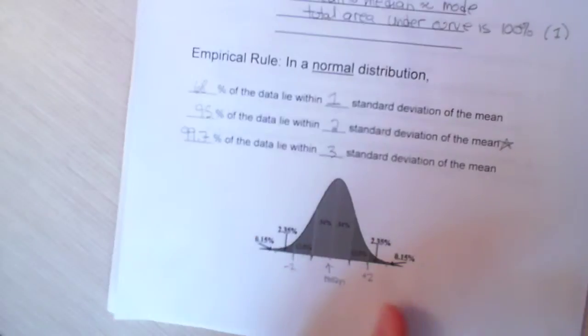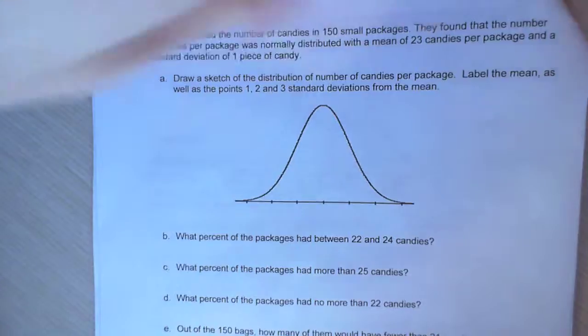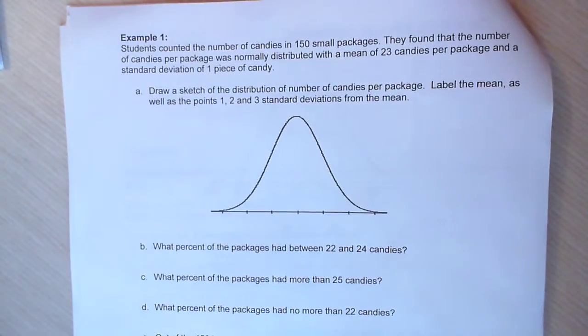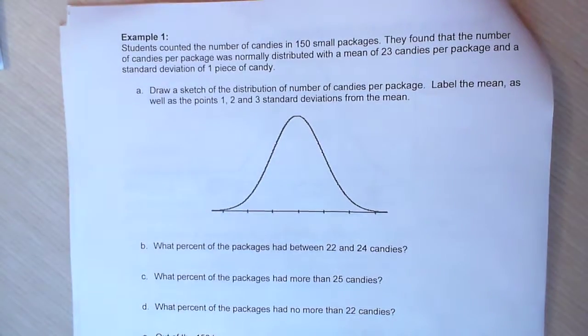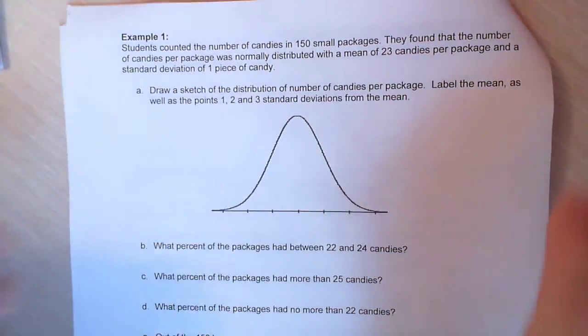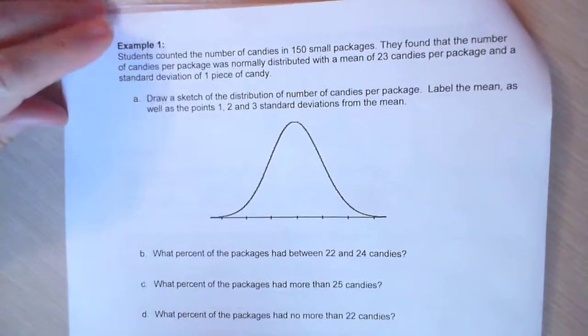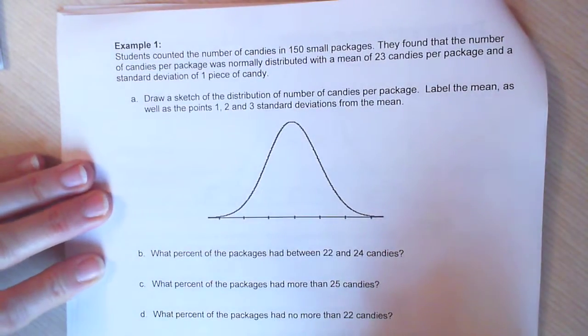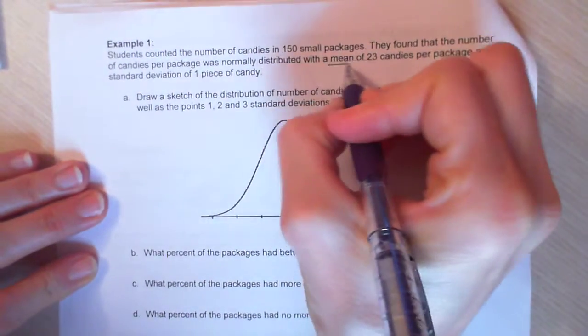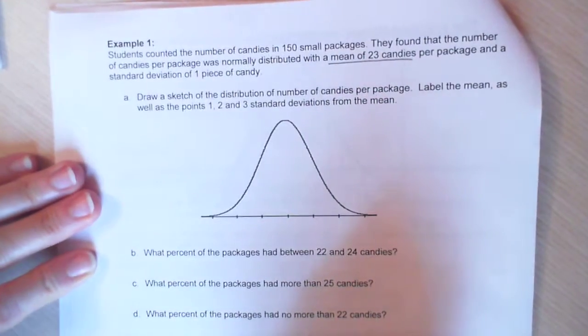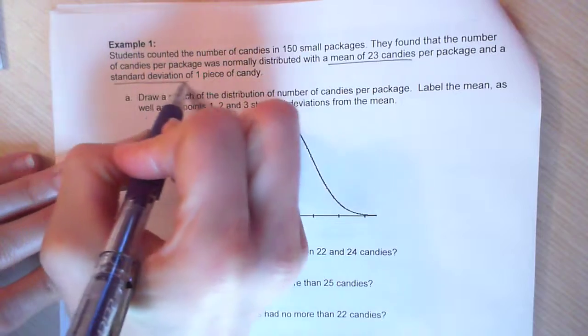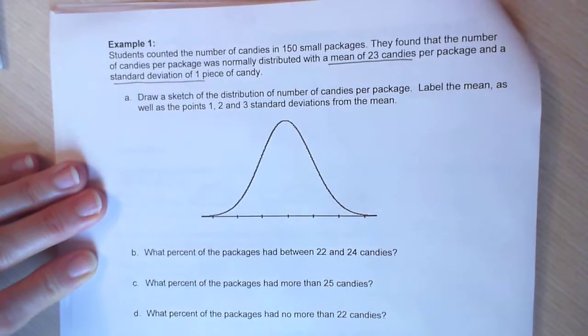So let's see what it looks like when we do it with a problem. In this scenario, some students got some packets of candies, think M&Ms or Skittles or something like that, and they wanted to see what's the number of candies in each of these bags. What does that look like? So they did some counting on these 150 bags, and they found out that the mean was 23. They put all this data in their calculator and found out that their standard deviation was 1. Just like what we did in 11.1.